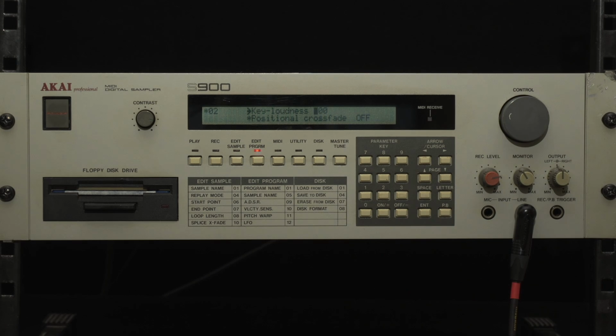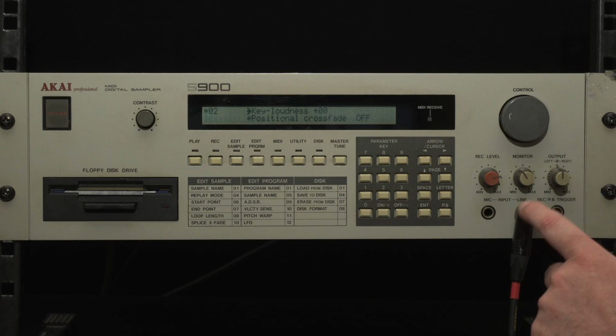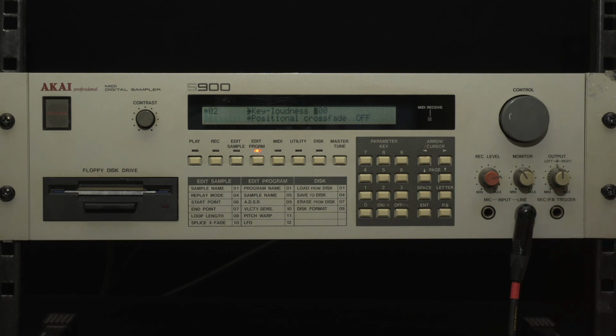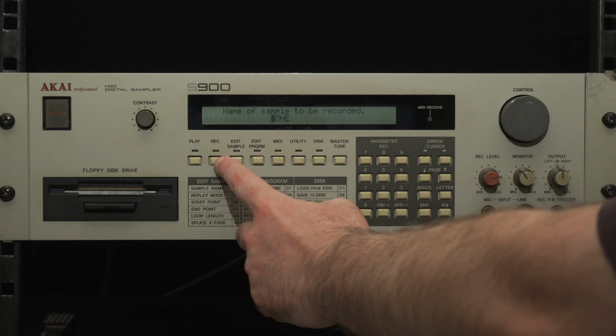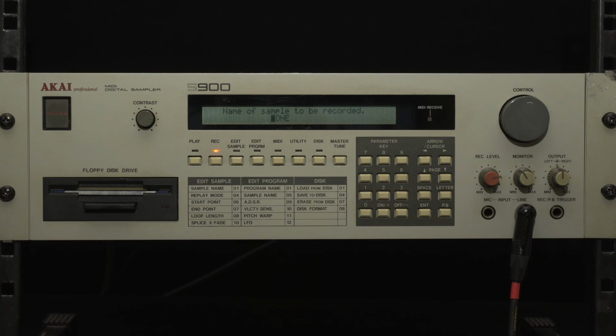So let's take a look through the record section of the S900. Firstly, you want to make sure you've got a 1/4" jack connected to the line input on the front of the S900 and have some audio content queued from a line level mixer or maybe the output of your DAW's audio interface. If you've just powered on your sampler, hit the record page button here labelled REC, and you should see the page heading name of sample to be recorded with the word tone below. This will be the name of the next sample you record.